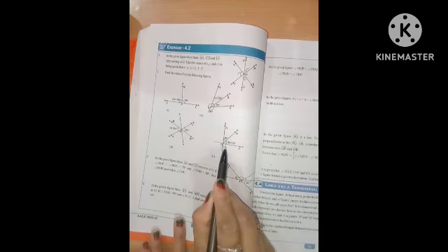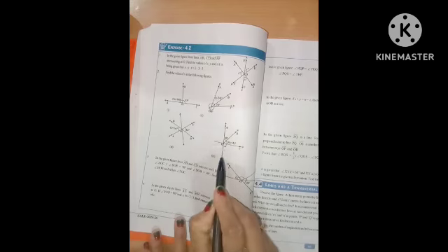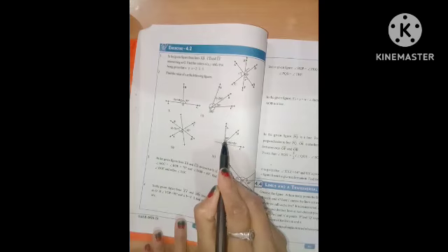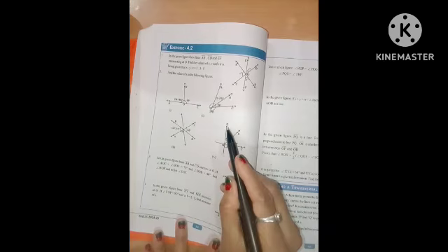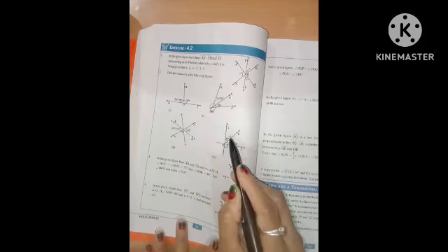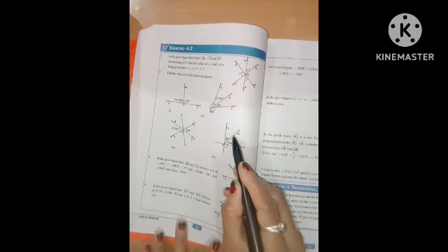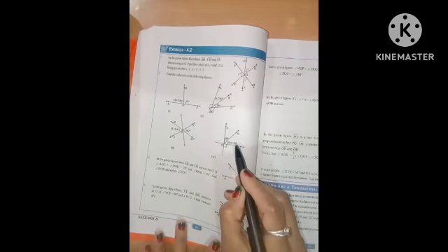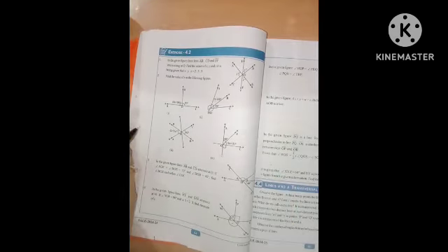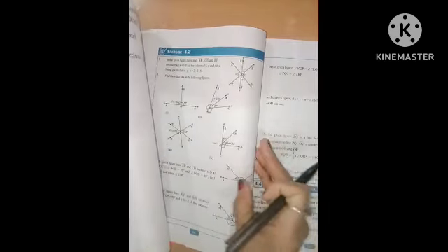Here below it is also 90 degrees, and above it is also 90 degrees. Okay, this is a straight line. The sum of these two complementary angles is equal to 90 degrees, and here this is also 90 degrees only.